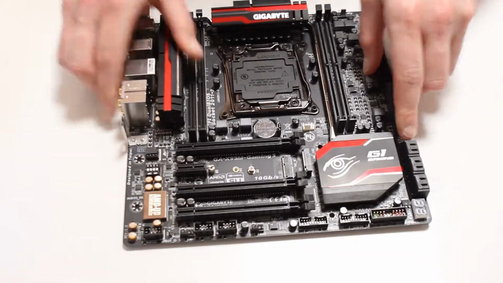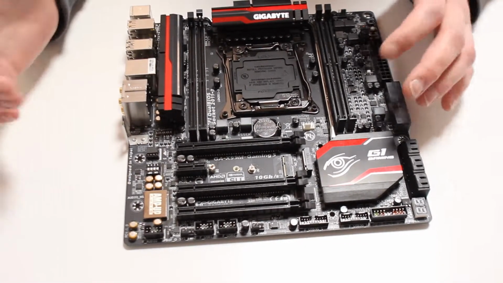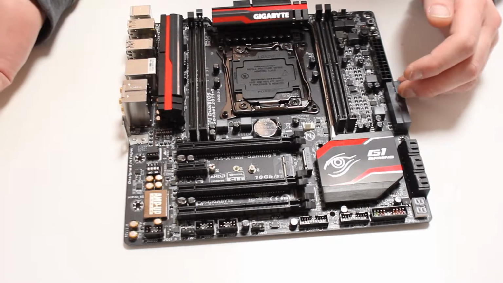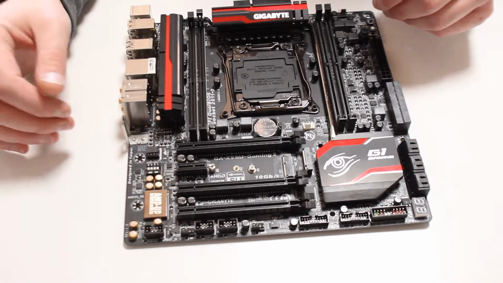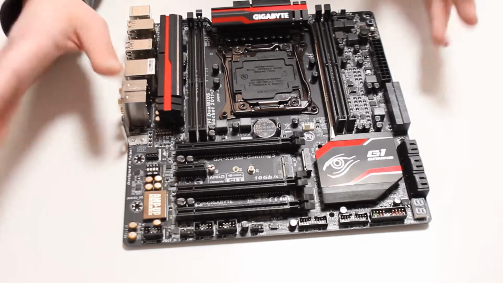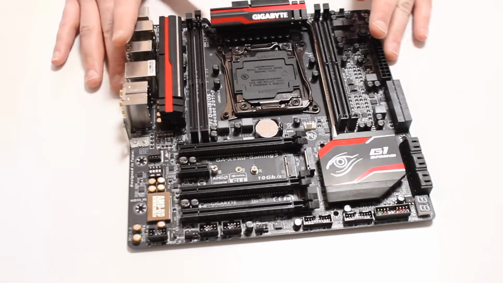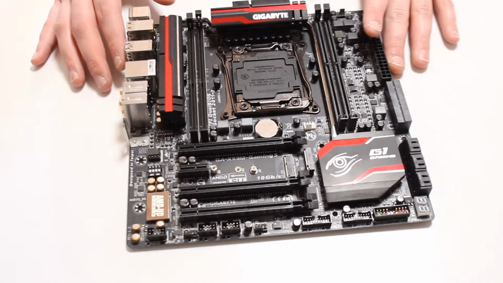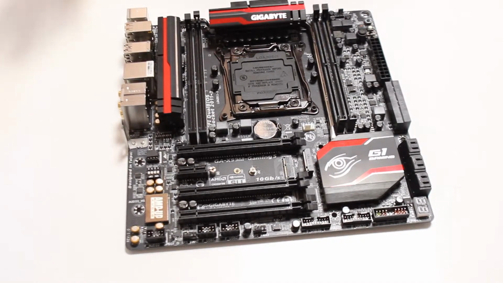So I thought, hey, I'm just going to use this in a build. Put like an 8-core in there, a couple video cards, small form factor, well, smaller form factor, and it'll be good. It was relatively cheap, but I had some issues with it. So I picked it up locally at a shop that I've used before.